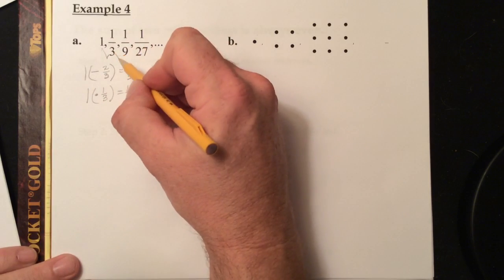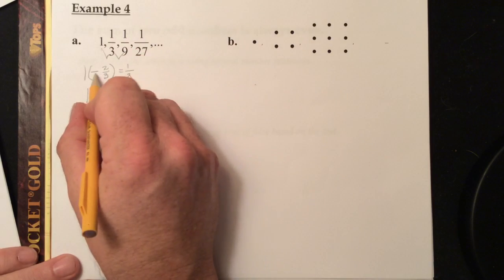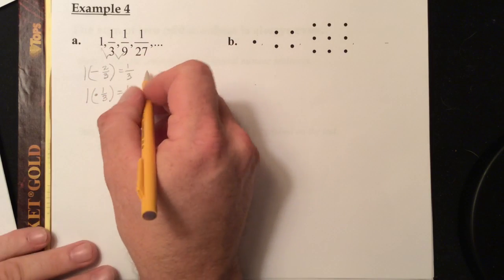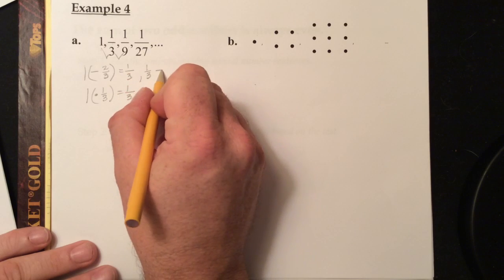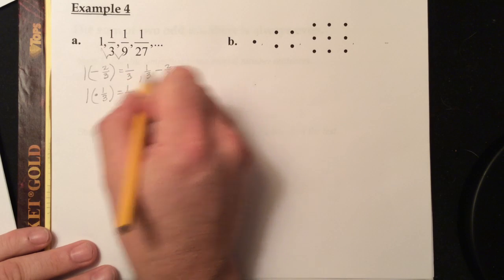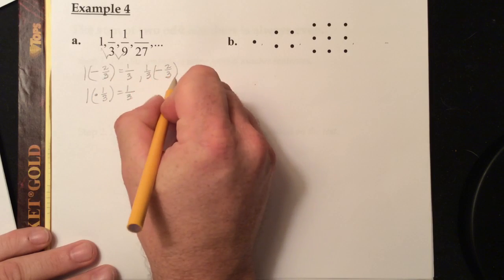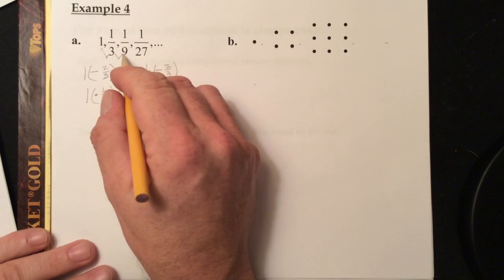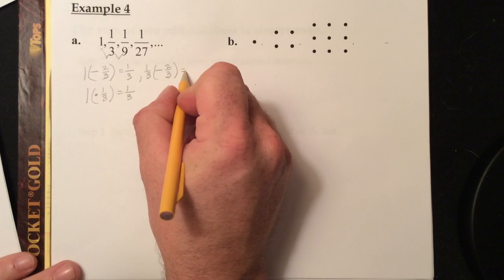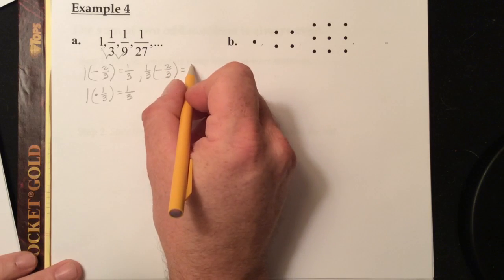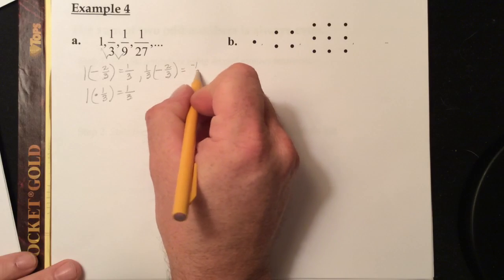Then when we go from 1/3 to 1/9 and we try to use subtracting 2/3, we discover that 1/3 minus 2/3, the pattern that we discussed, does not give us 1/9. It actually will give us, let's see, negative 1/3.